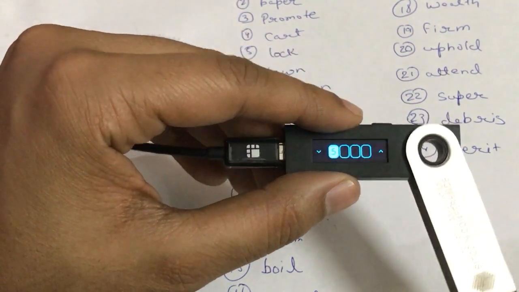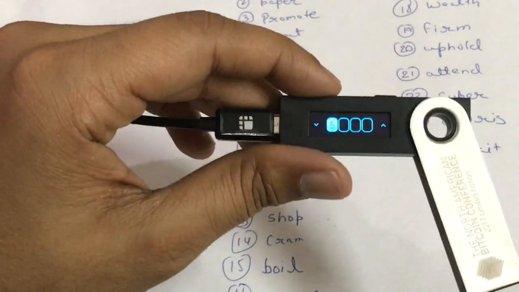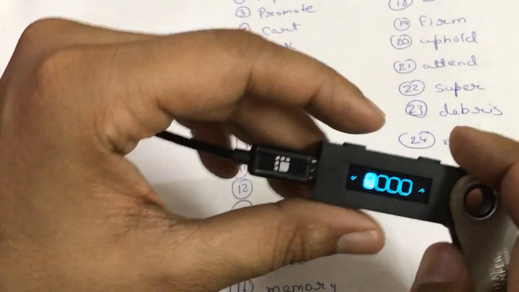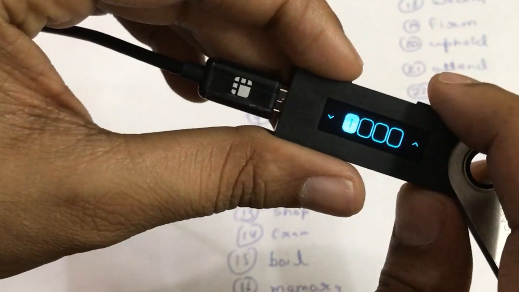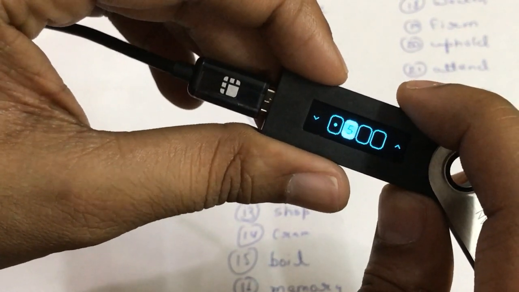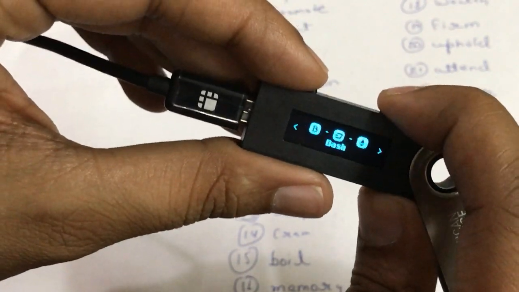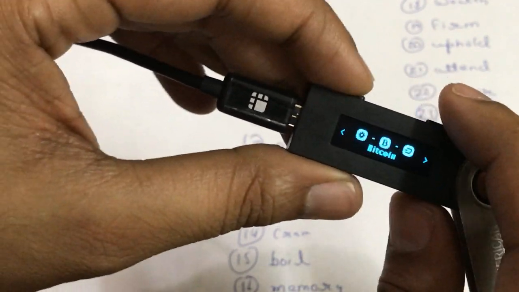All right, guys, so it's time to open the Bitcoin wallet using our Ledger Nano S. To do this, you need to first connect your Ledger Nano S and enter the PIN. In this case, we have entered the PIN 1234. So let me quickly change to that one. Right. So it would show you all the different Bitcoin and altcoin choices that you want to use.